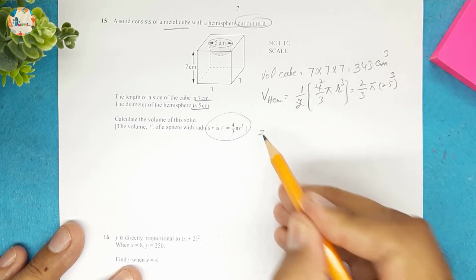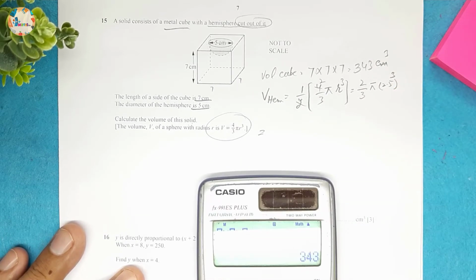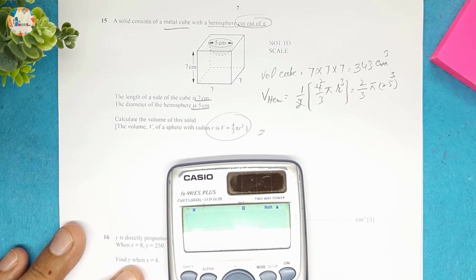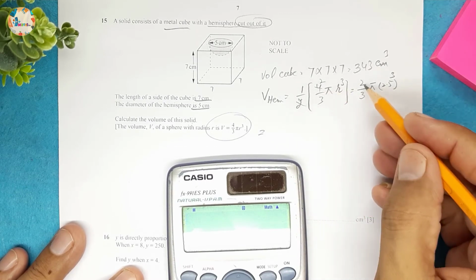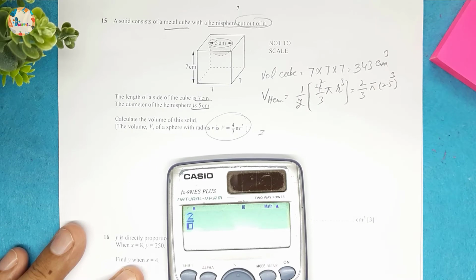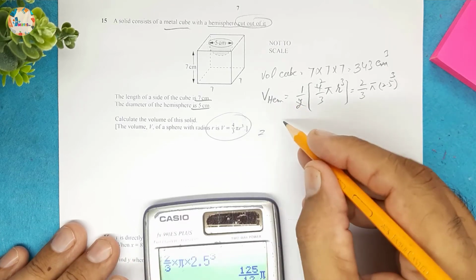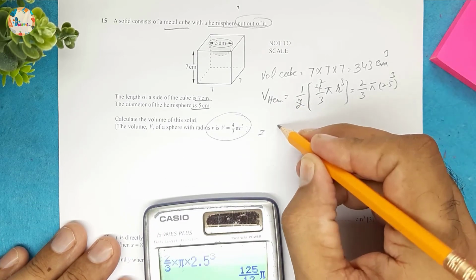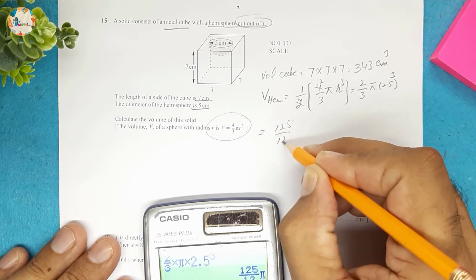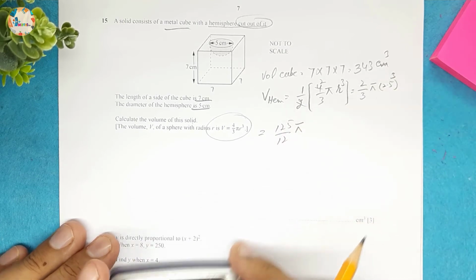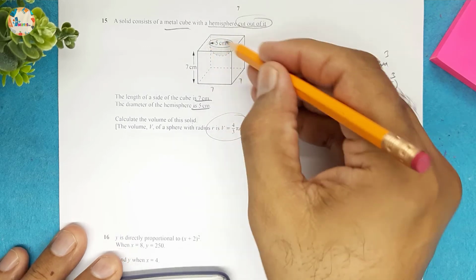Now we can find this hemisphere volume. 2 over 3 into pi, multiplied by 2.5 cubed, and I will write in terms of pi, so this is equal to 125 over 12 pi. This is basically the volume of this removed portion.